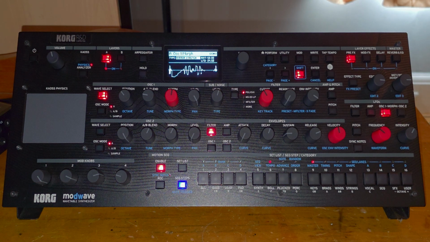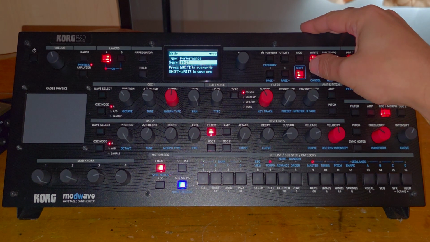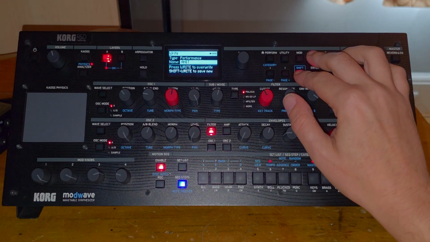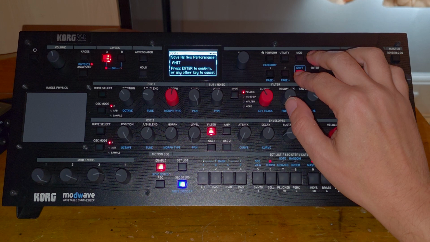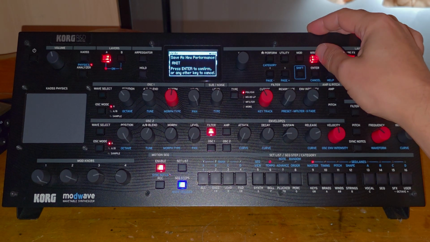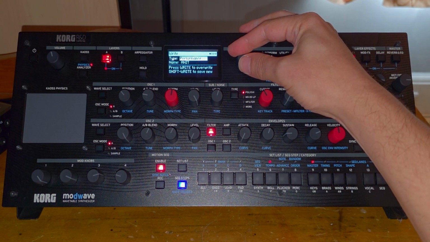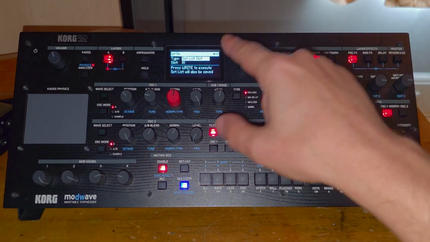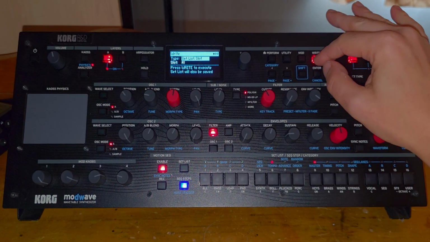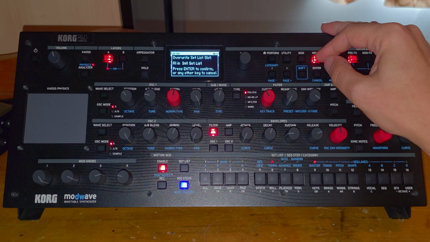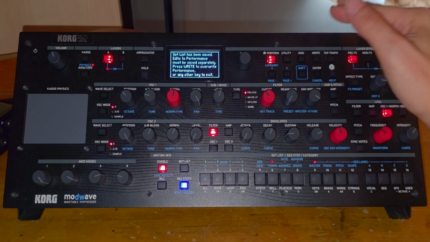Okay, and the next one is program change. So all you really have to do for program change is when you save it, let's save this to a new one, for example. We'd want to do a new one, but let's get out of this, go save, and instead of saving it as a performance, we're going to save it in set list slot, and we're going to save it to A1. Okay, so I press right, overwrite set list slot A1, yes.